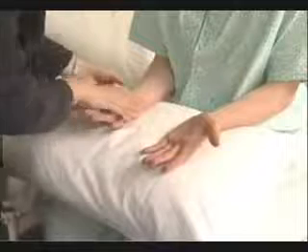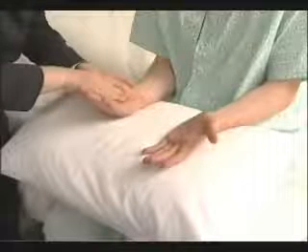Feel for the rough movement of thickened palmar tendons by asking the patient to open and shut the hand. Open and close your hand for me.